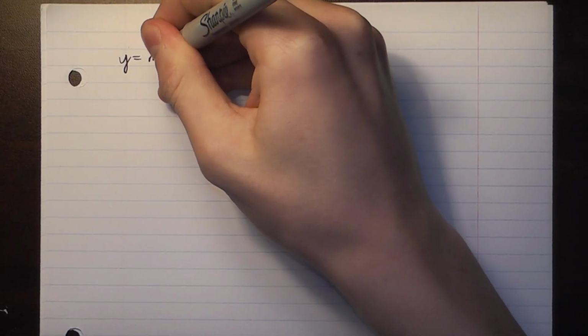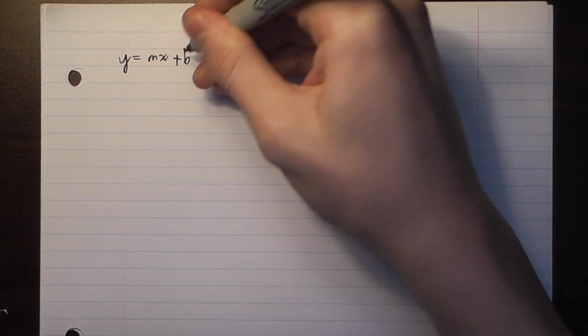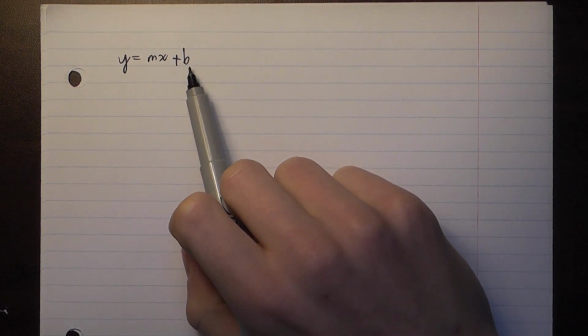So this problem uses the line equation of y equals mx plus b. X and y are the two coordinates, and y is determined by x times m plus b. But what are m and b? M is the slope of the line, and b is the y-intercept. The y-intercept is the value of y when x equals 0.